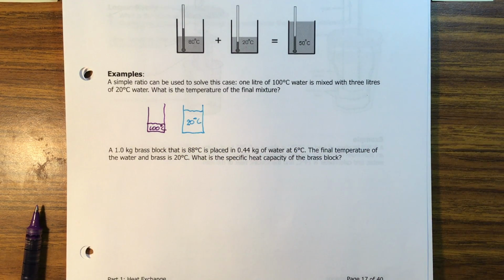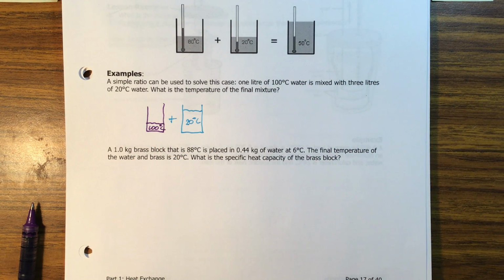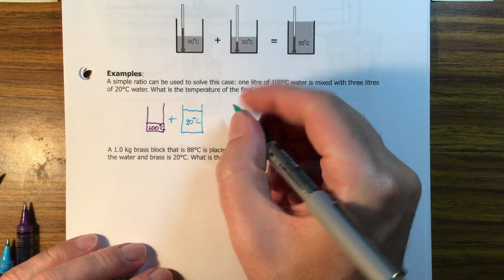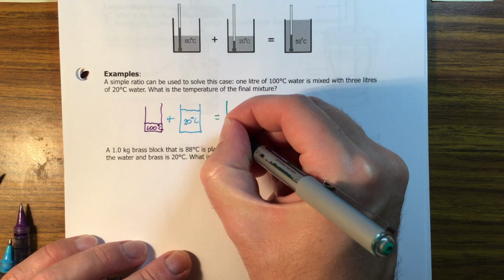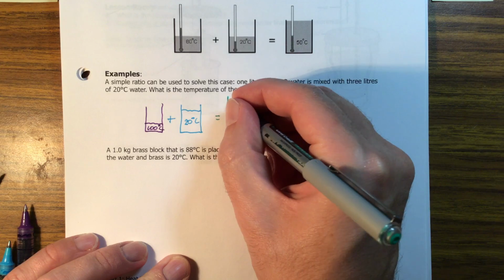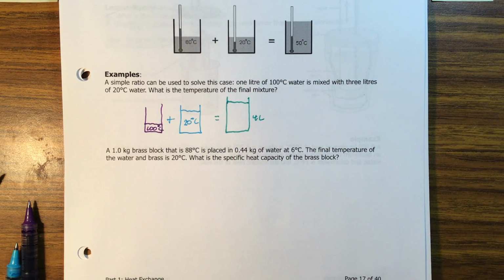When we mix them, it makes sense that our final temperature will be somewhat closer to 20 degrees Celsius. Because after we're done mixing them, we are going to get 4 liters of water.